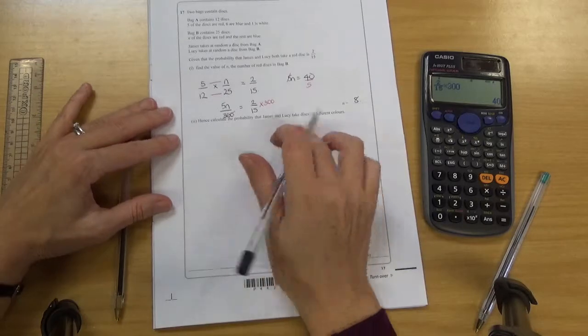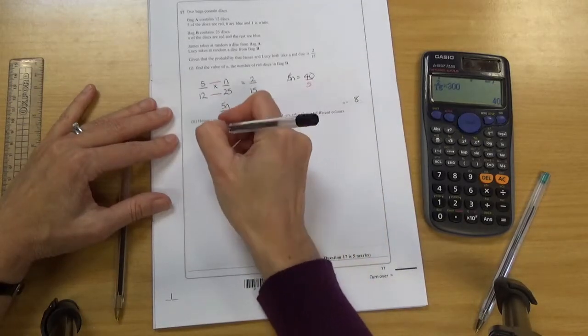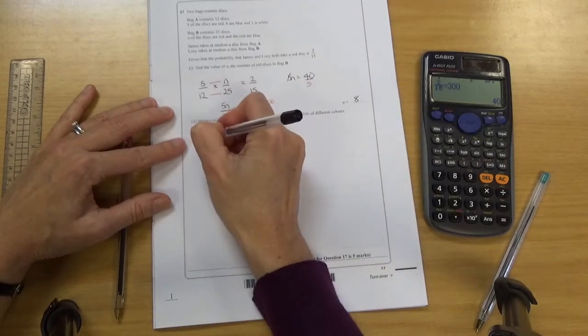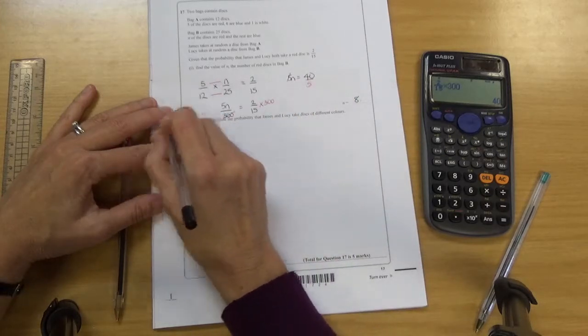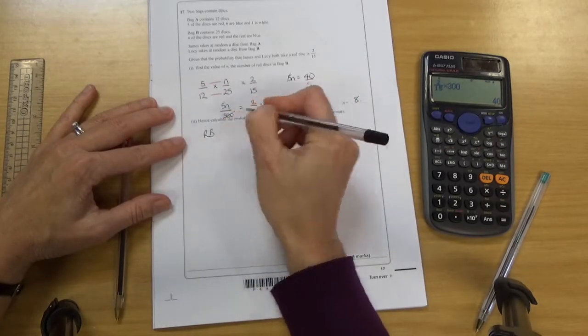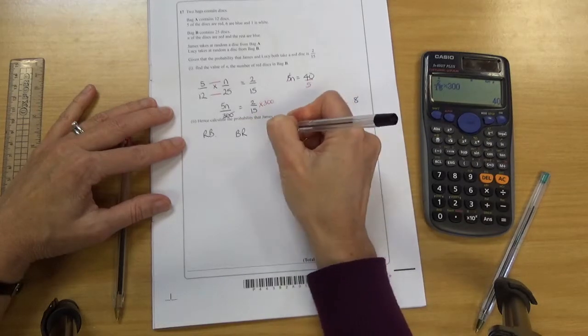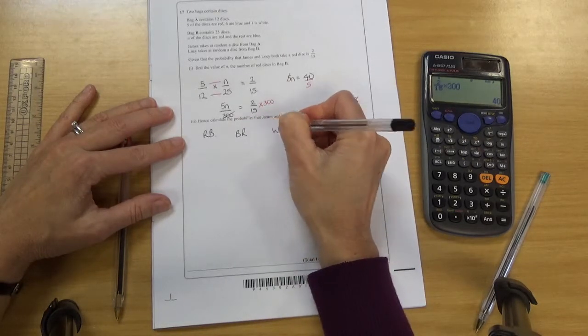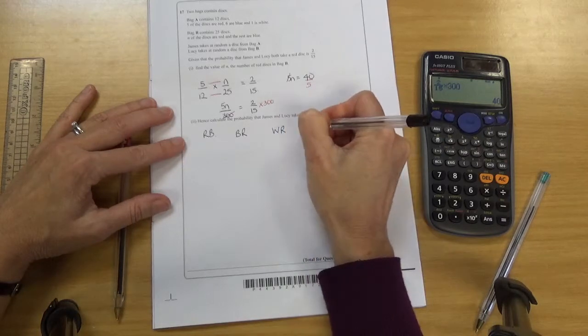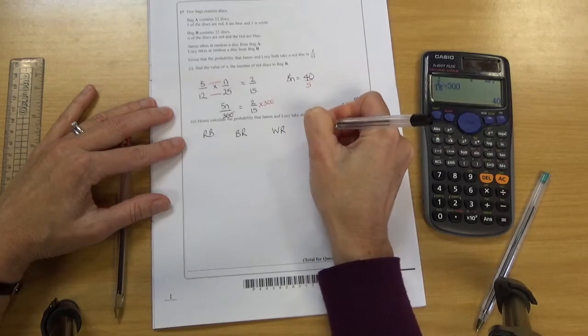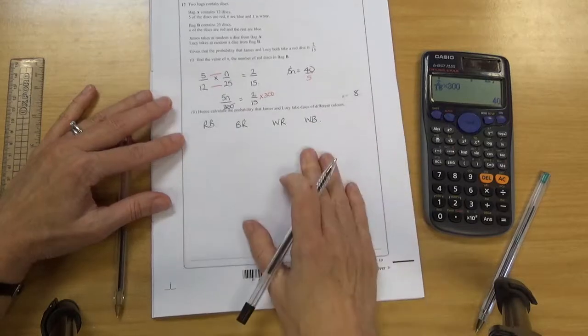To take different colours, James could take a red and then Lucy could take a blue, or James could take a blue and Lucy could take a red, or James could take a white and Lucy could take a red, or white with blue. So I've got 4 different ways we can do this.